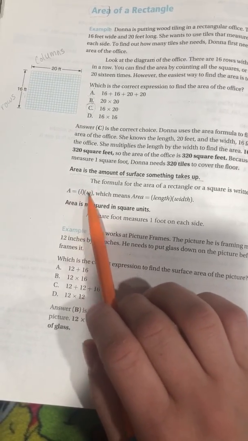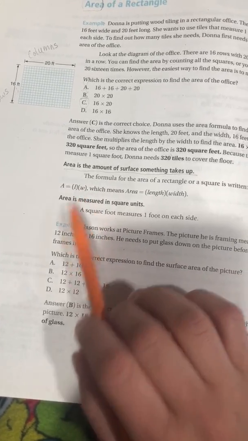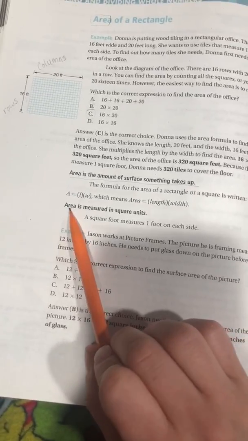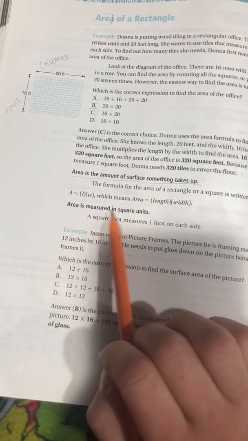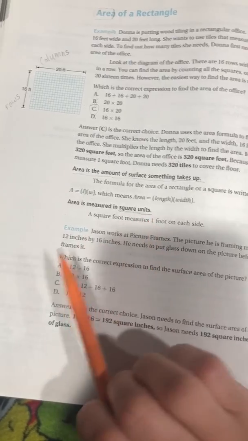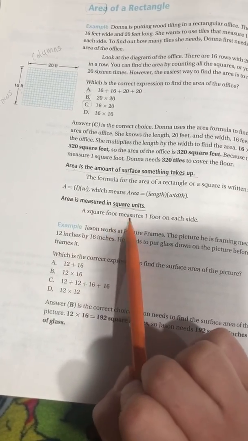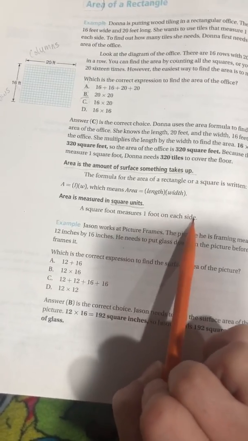Remember, the parentheses right next to each other indicate multiplication. Like I mentioned before, area is measured in square units. Underline that as well, please. A square foot measures 1 foot on each side.